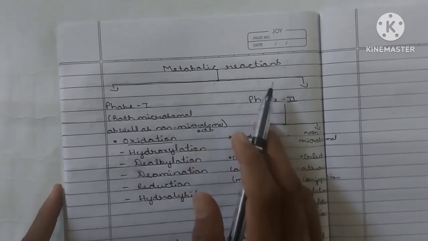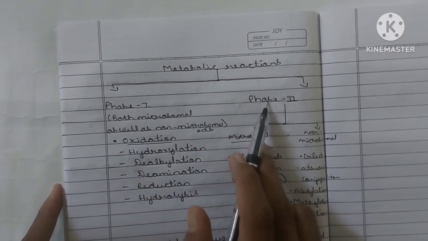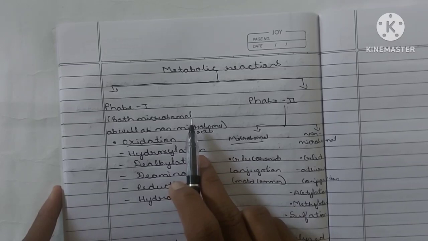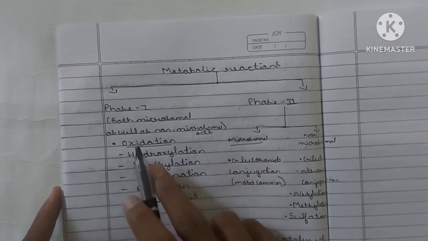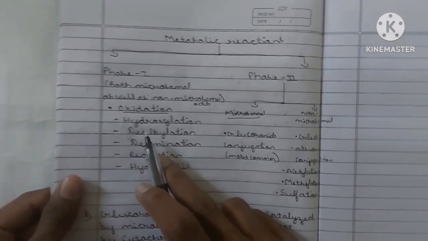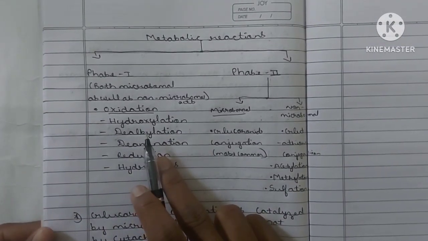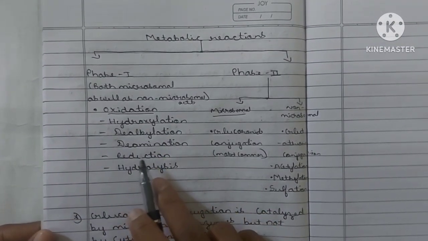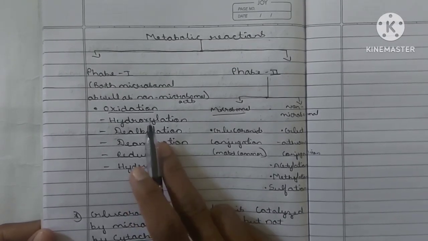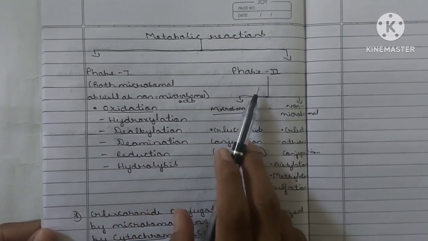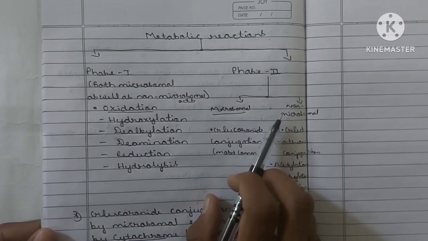Then some of the metabolic reactions, phase 1 and phase 2. In phase 1, both microsomal as well as non-microsomal enzymes will act. Examples for phase 1: oxidation, hydroxylation, dealkylation, deamination, reduction and hydrolysis. These are all the mechanisms in phase 1.